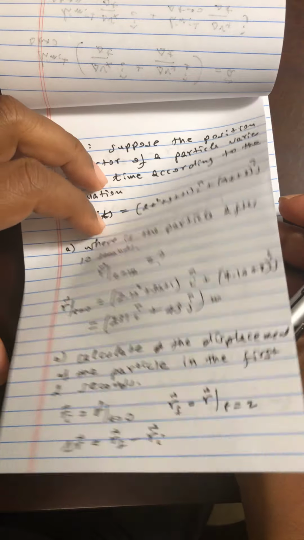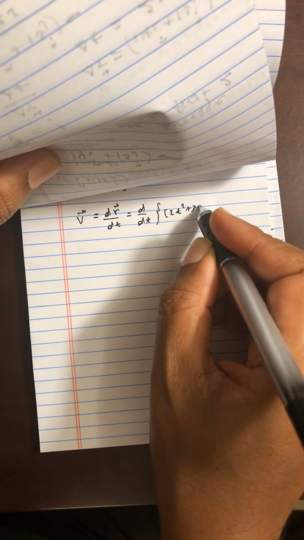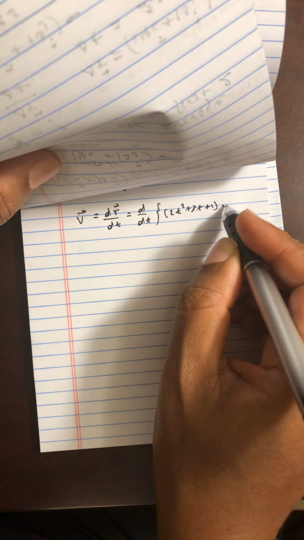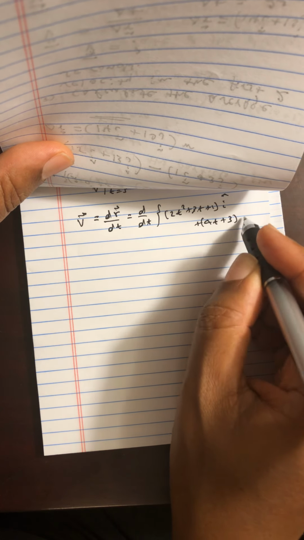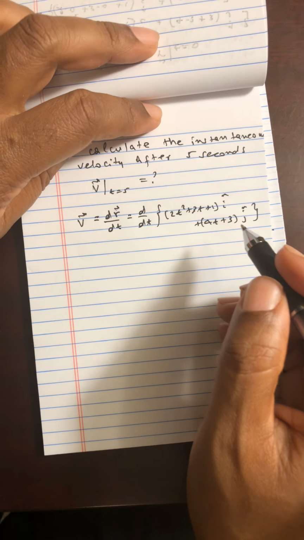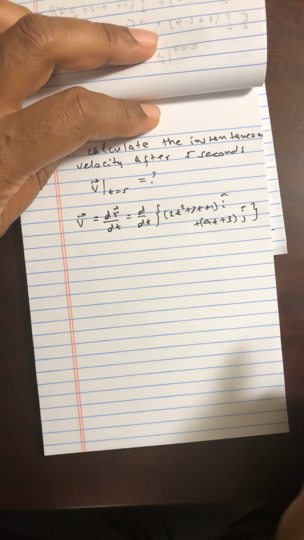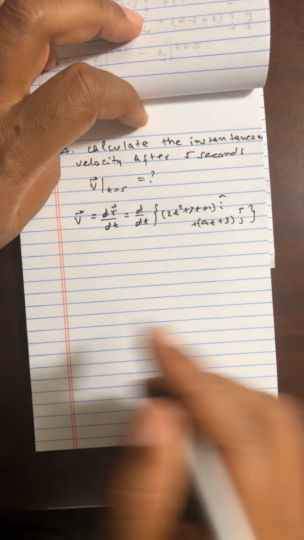We are told that the position vector is right over here: 2t squared plus 3t plus 1 in the i direction, and then plus 4t plus 3 in the j direction. So we have to evaluate this derivative, and that gives us the expression for the velocity as a function of time.